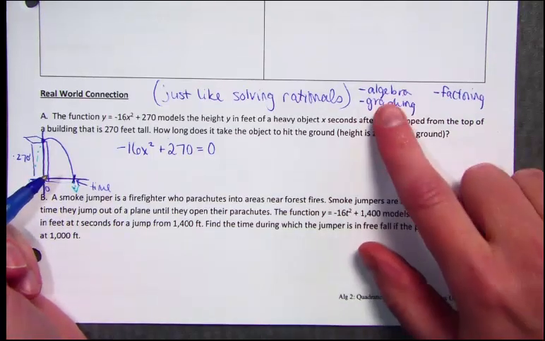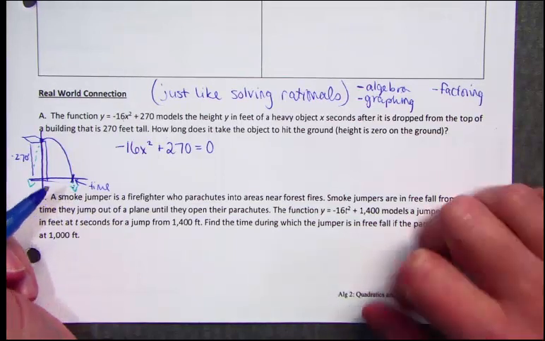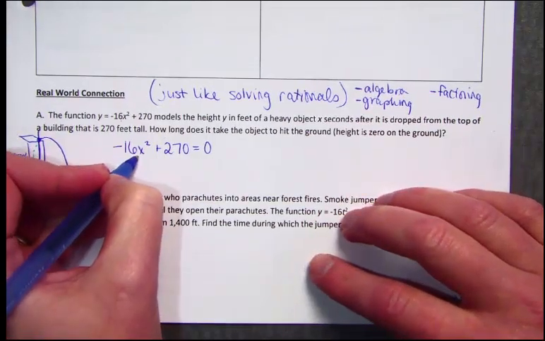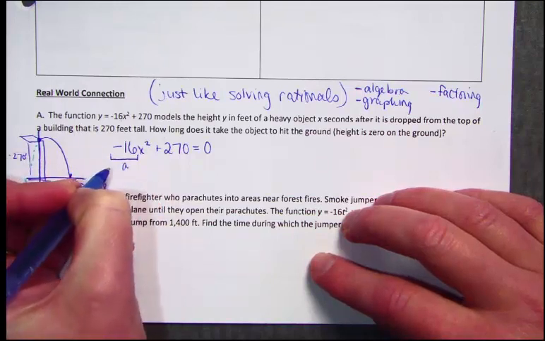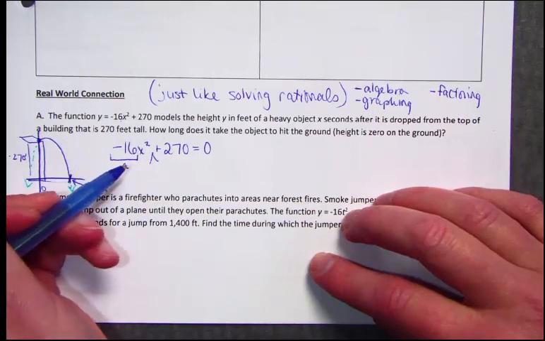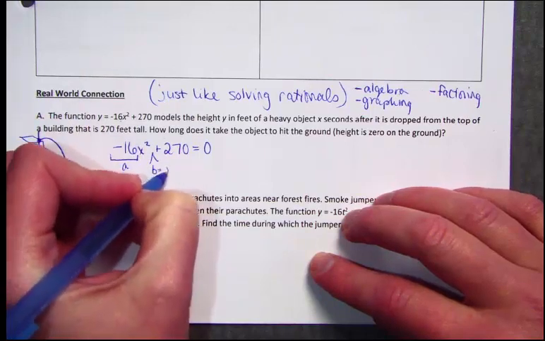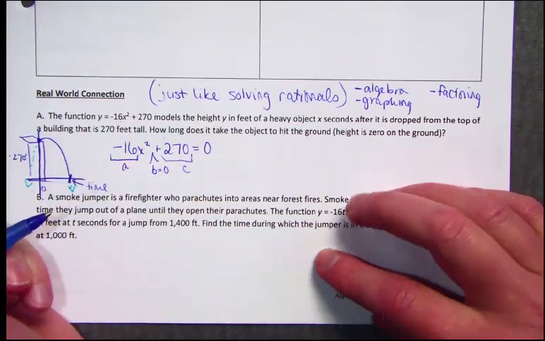So to solve it first algebraically, we could actually do this a couple different ways. Maybe we want to go right to the quadratic formula. We have an a. There's no b value in here because there's no x term, so b equals 0. And we have a c term of 270.